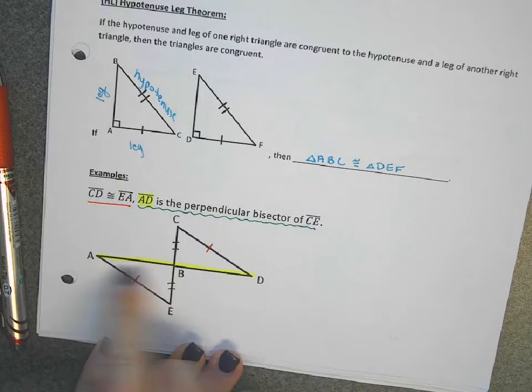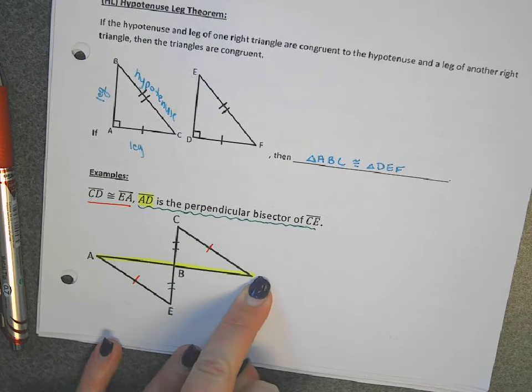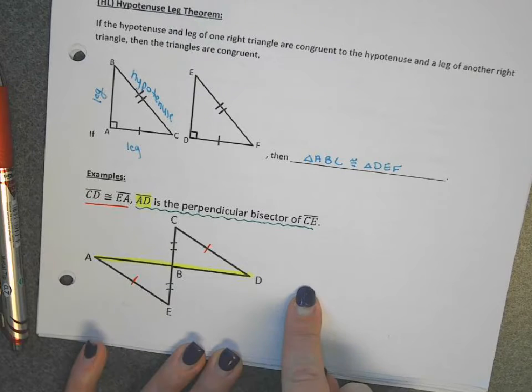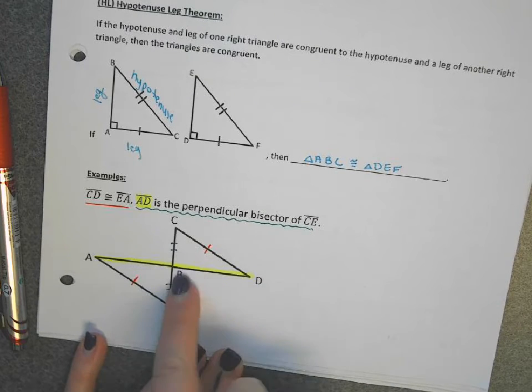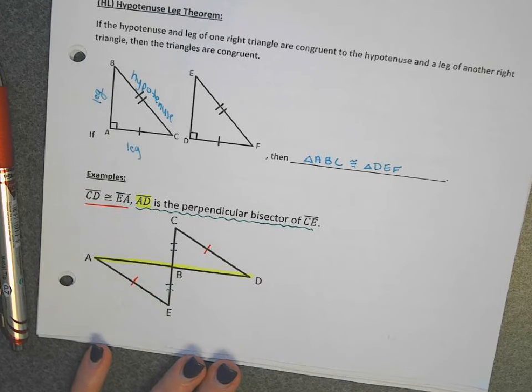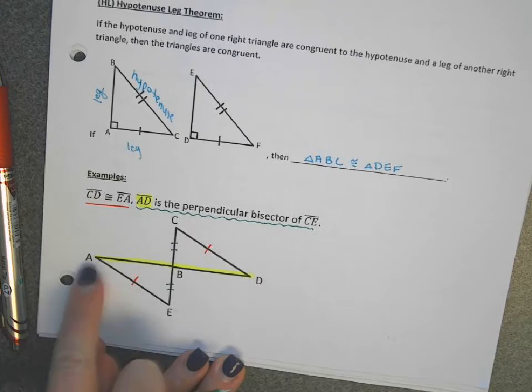That's the knife that cut the sandwich in half. Okay? That's the line on our sandwich. But we have to mark our sandwich. This half is congruent to that half. Do you see the difference? That's why I highlighted the bisector. What is it that it's cutting in half?